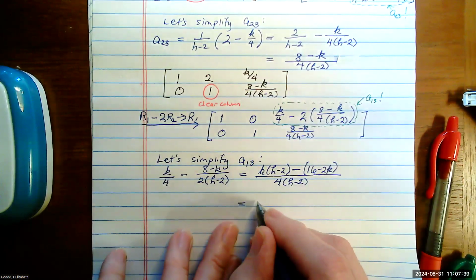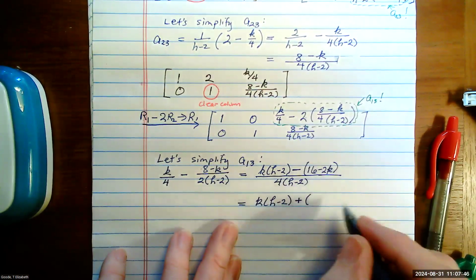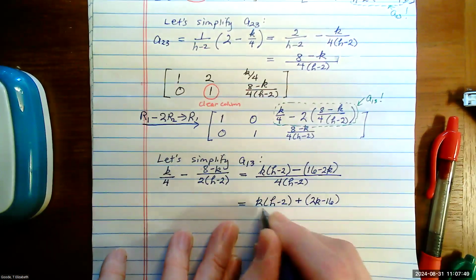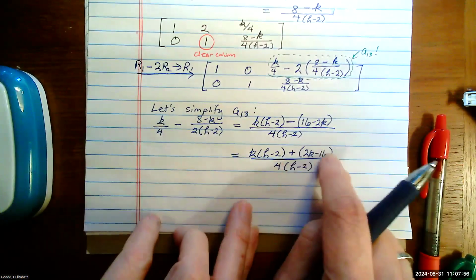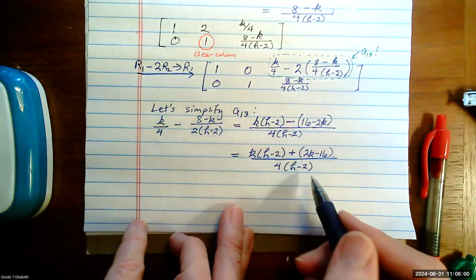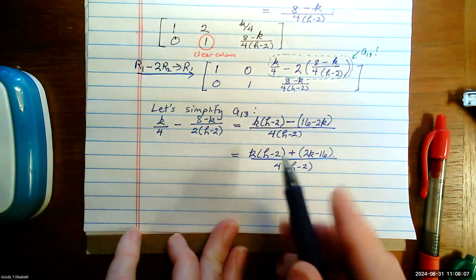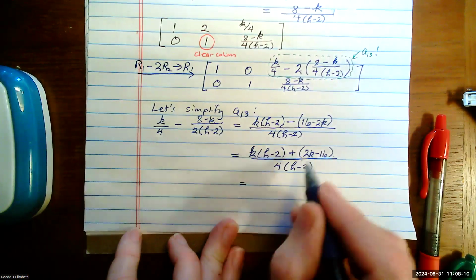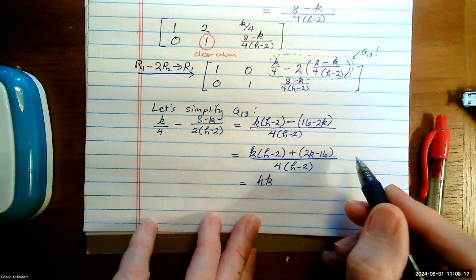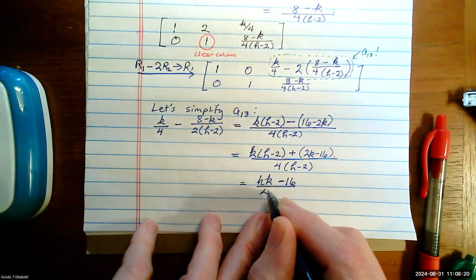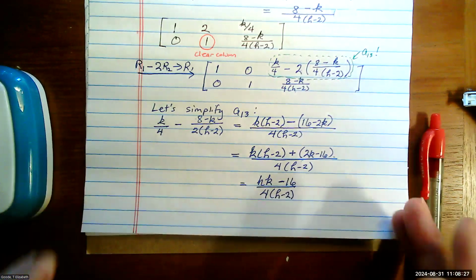All right, so what do we have? We have k times h minus 2 plus, just distributing this negative across here, 2k minus 16 over 4 times h minus 2. Yikes. And there's no h minus 2 to factor out of this term. Otherwise, wouldn't that be nice? But the h's are not going away that quickly. What we can do, though, is if we distribute this k across the h minus 2, we do have hk minus 2k plus 2k, at least the 2k's go away, minus 16 over 4 times h minus 2. I think that's about as nice as it's going to get.